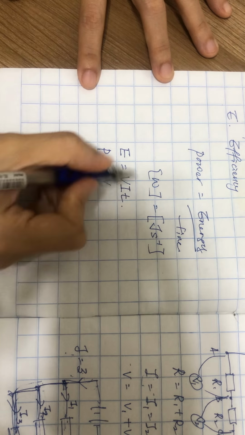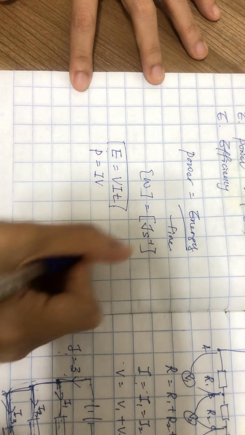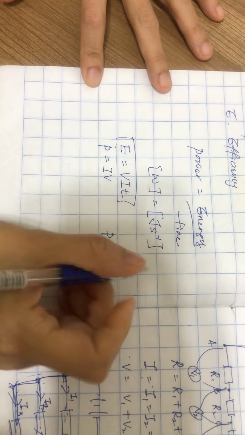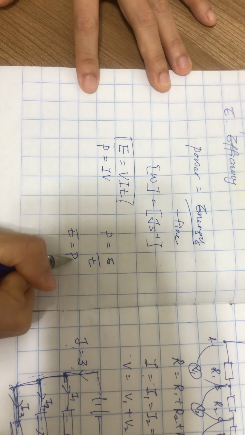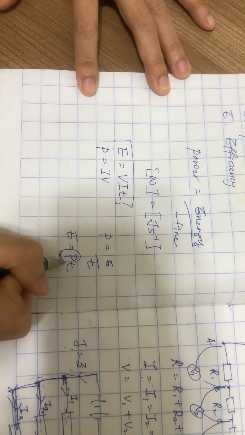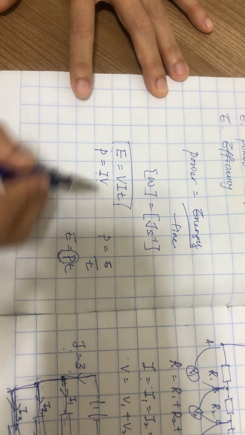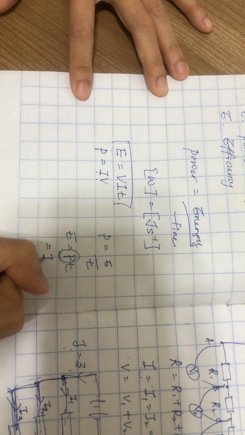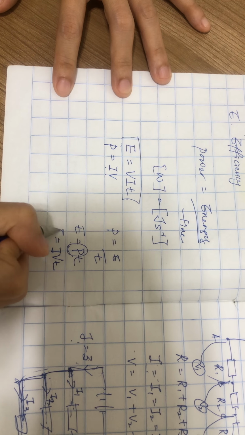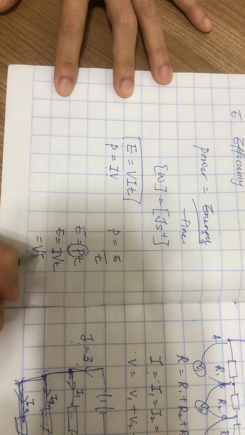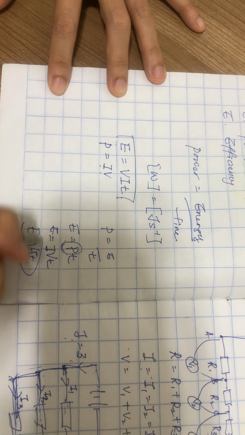Okay, so how did you get this formula? You know that power equals energy divided by time, right? So energy will be equal to power times time. So what is power? Power is actually current times voltage. So it will be equal to IVT. IVT, I don't think it sounds nice, so I always pronounce it as VIT. So energy is actually VIT.